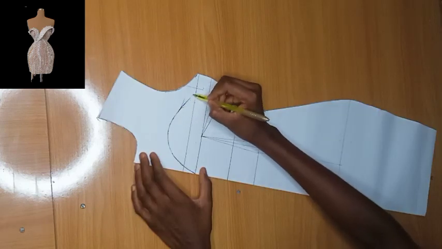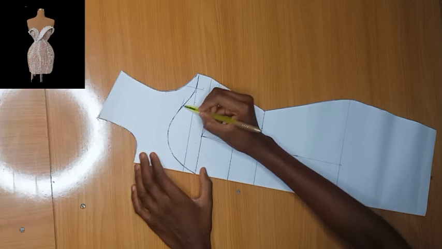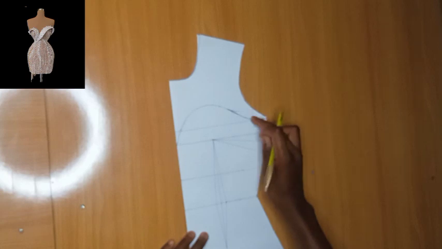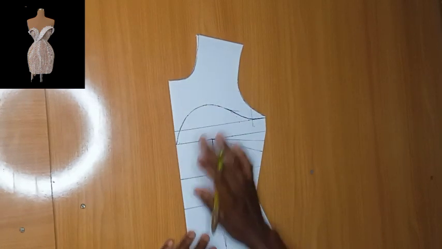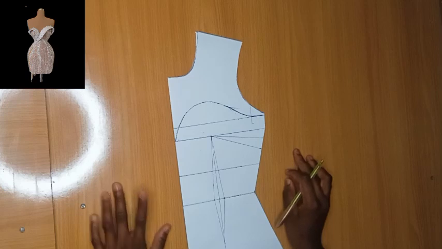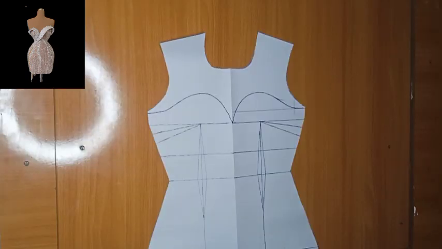So this is me drawing out the sweetheart neckline effect. Can you see how beautiful that looks? Okay, so this is what the sweetheart neckline effect looks like. Having done this, I'm going to make sure that I do the whole of this in full. So this is what it looks like in full. Can you see what it looks like?